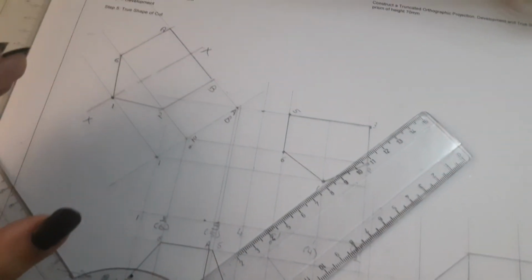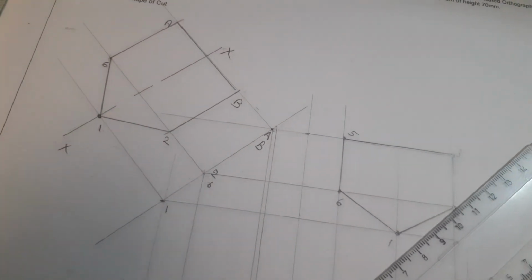Okay, and there I have the true shape of cut. And that's it.